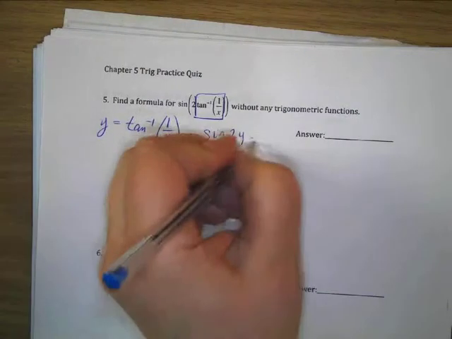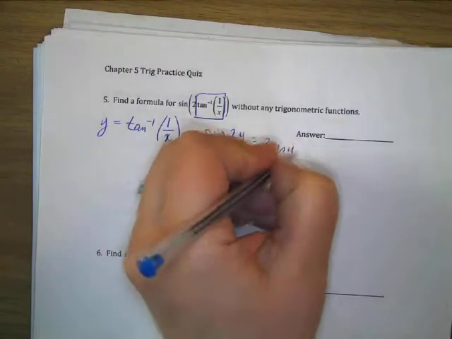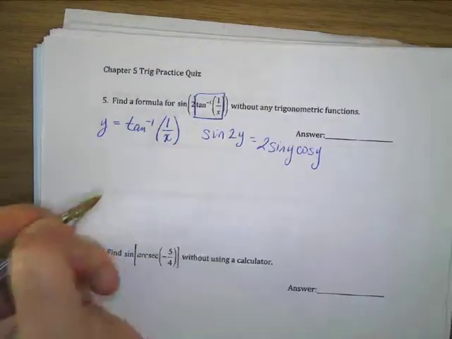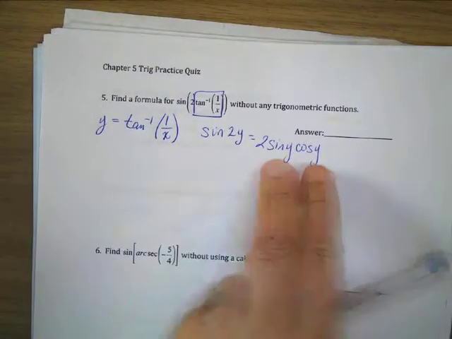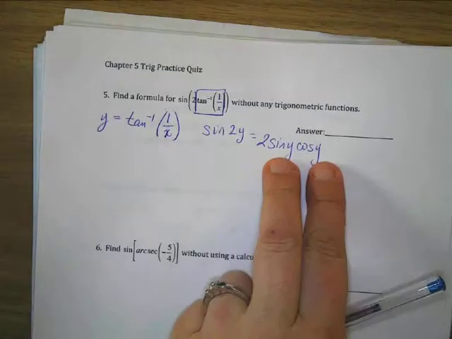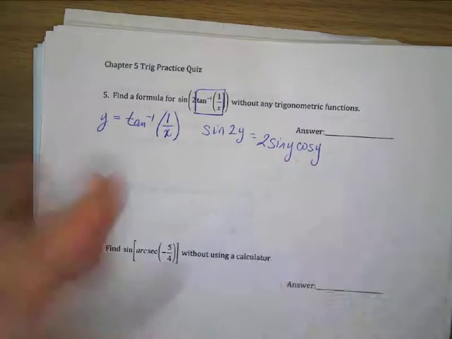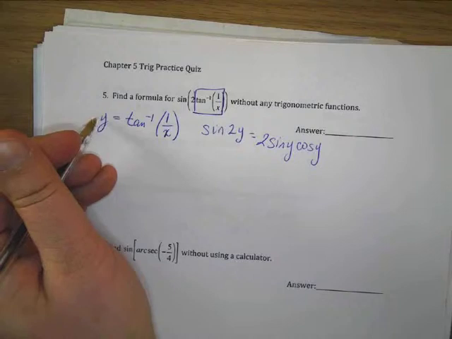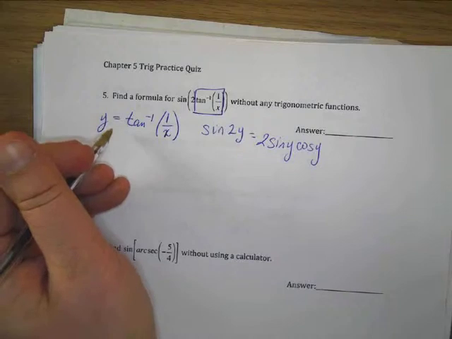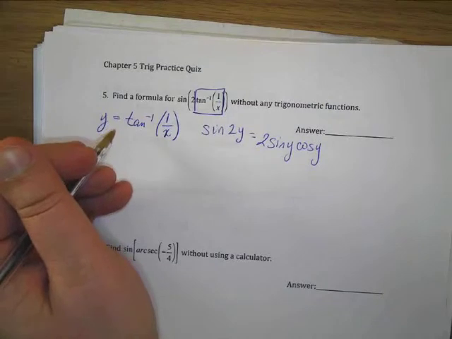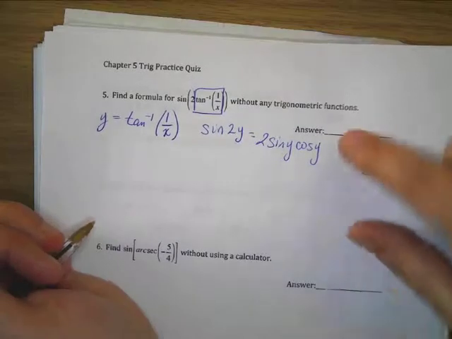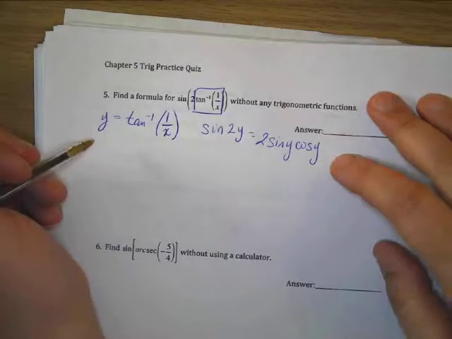And so the double angle is 2 sine of the angle, cosine of the angle. And now we can use this to build our triangle to replace these ratios. If you brought the 2 with you, you would have had to divide by 2, so you would have y over 2. You'd be talking about half angles. You don't want that. Don't do it. Gross.